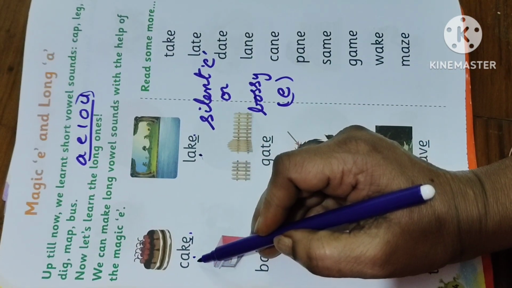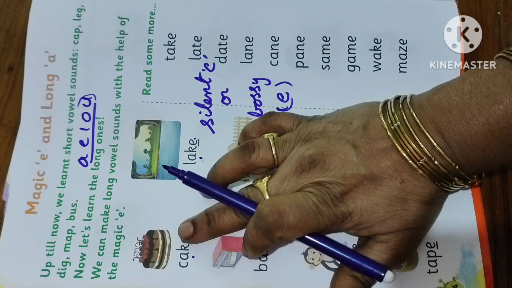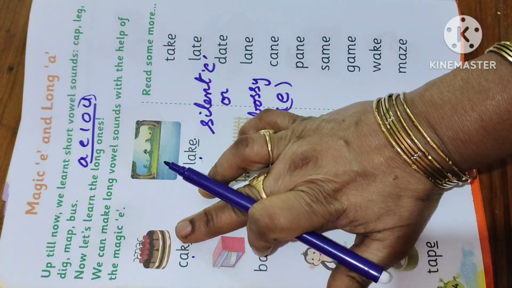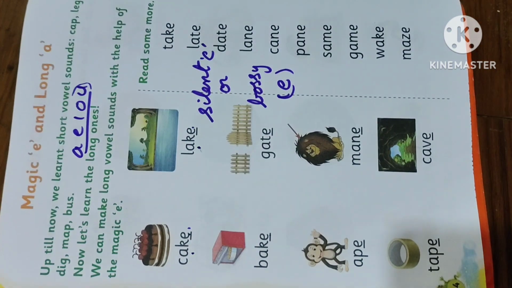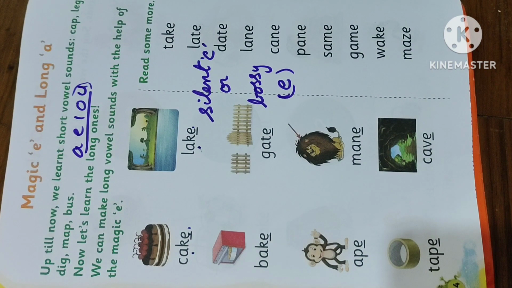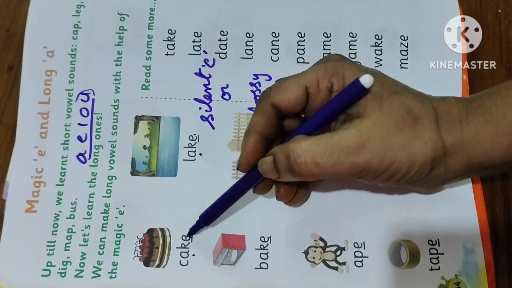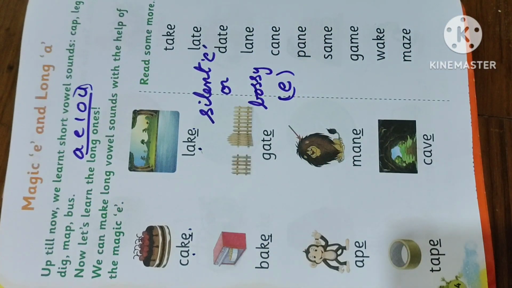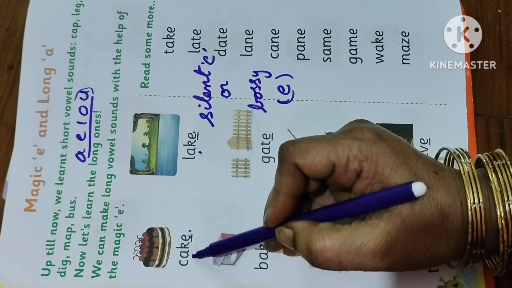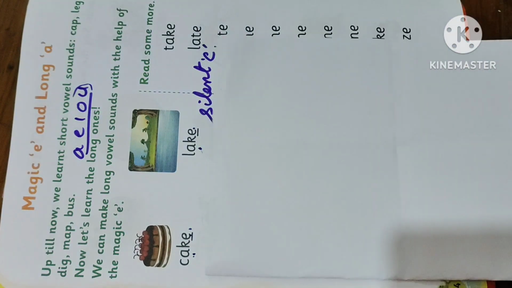So for example, this is C-A-K-E, cake. But when E is removed, it is pronounced cak. This is known as the magic E, or silent E, or bossy E. What do they do? They let other vowels say their name, as I said. For example, let me explain here.